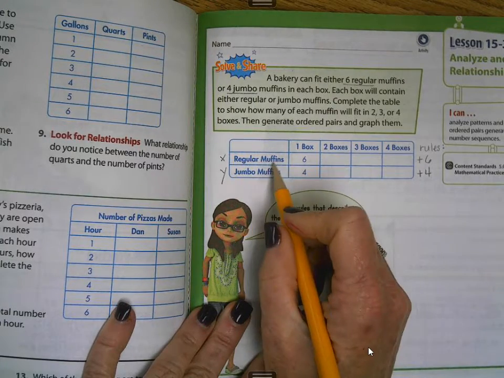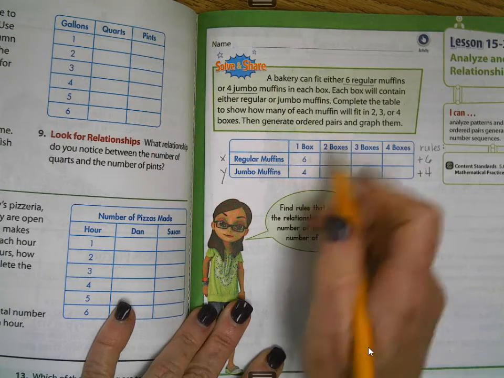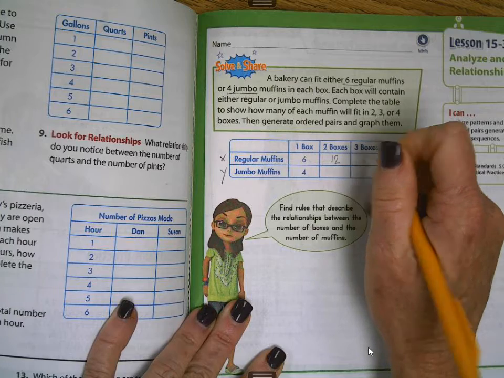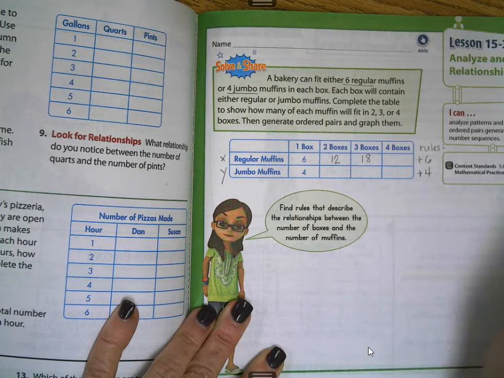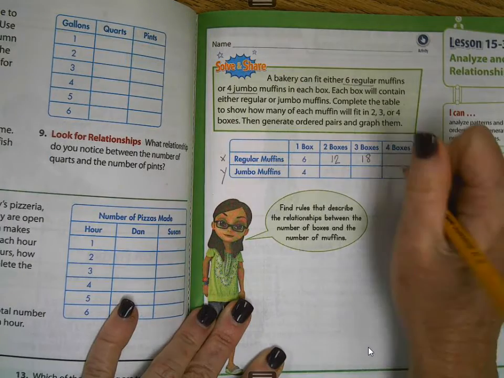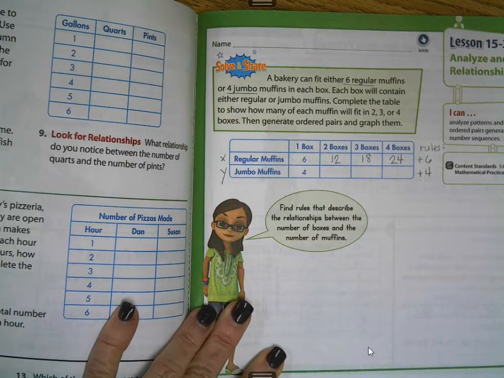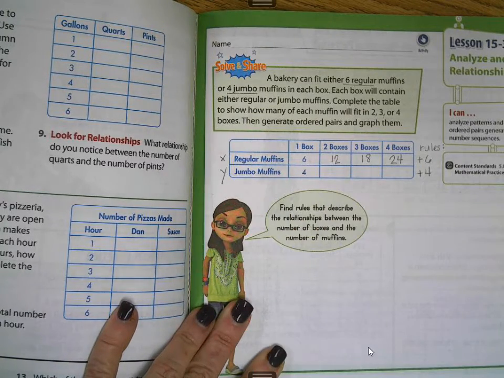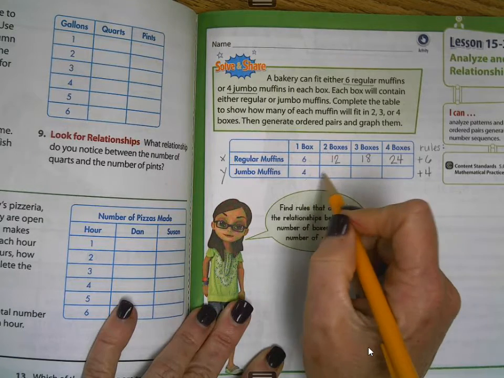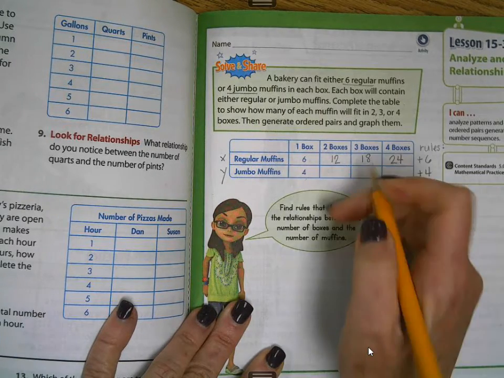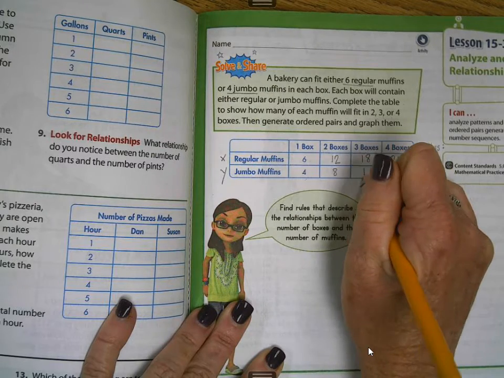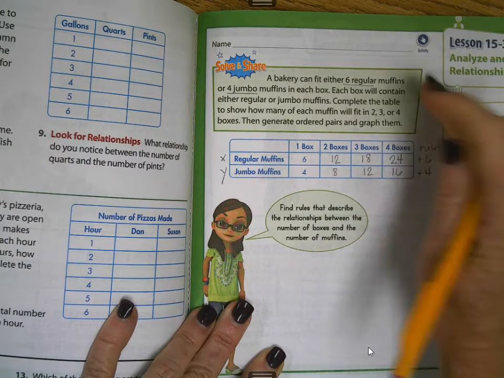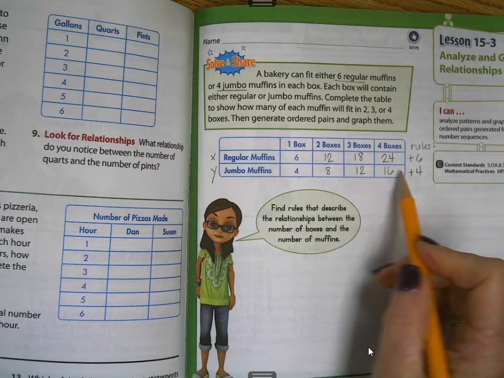So if we have regular muffins, 2 boxes, we just add another 6. So that would be 12 muffins. 3 boxes would hold 12 plus 6 is 18 regular size muffins. And 4 boxes, 4 times 6 would hold 24 of the regular size muffins. All right, let's go ahead and create the table, the pattern. Jumbo muffins, if 1 box is 4 and the rule is add 4, 2 boxes would be 8, 3 boxes, 12, 4 boxes would be 16. I am just adding 4 to my previous number of boxes.